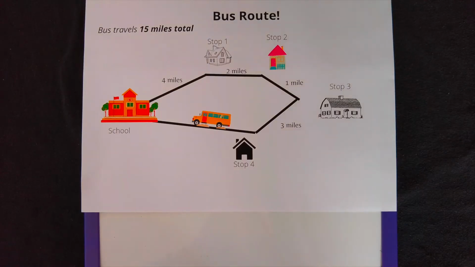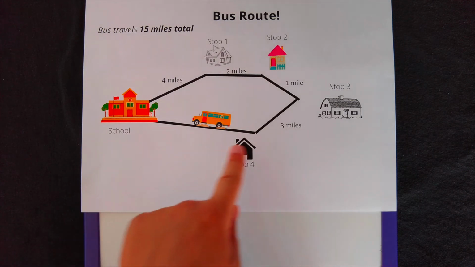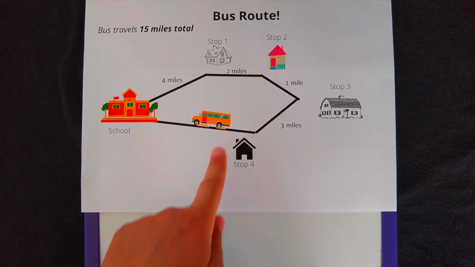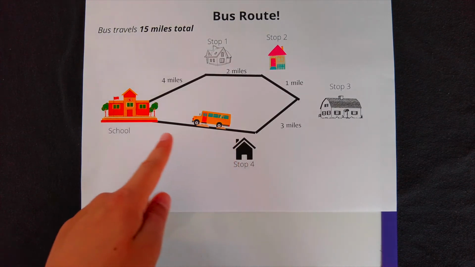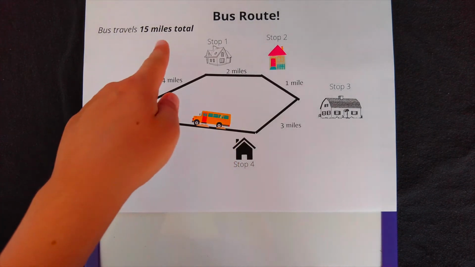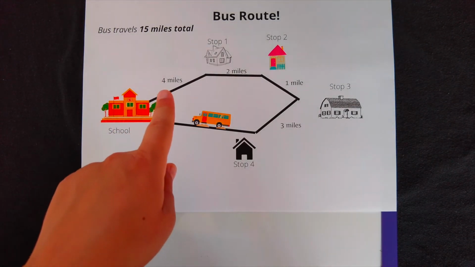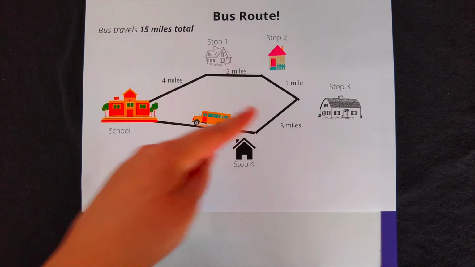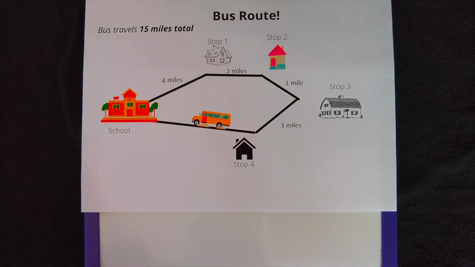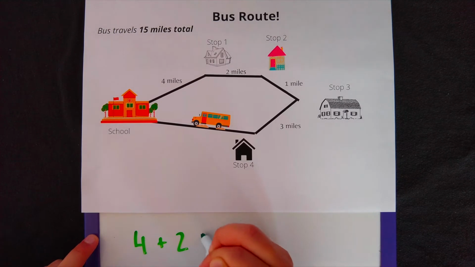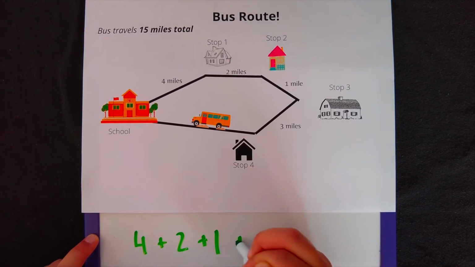Awesome! We know that the perimeter is all of the sides of a shape added together. In this case, we're trying to find an unknown side given the total perimeter. So first, let's add together the sides that we already know. We have 4 plus 2 plus 1 plus 3.